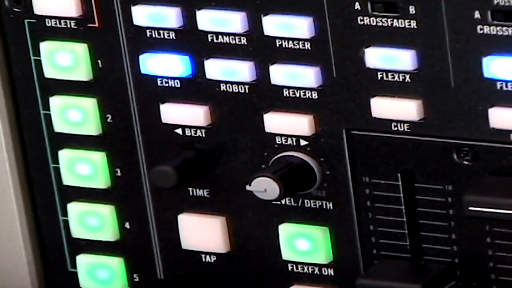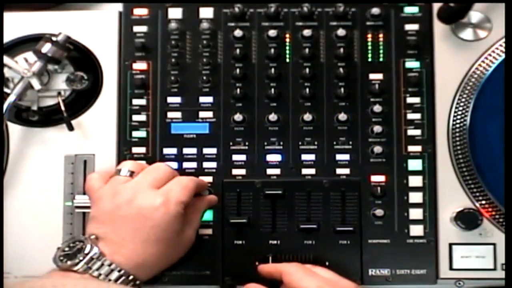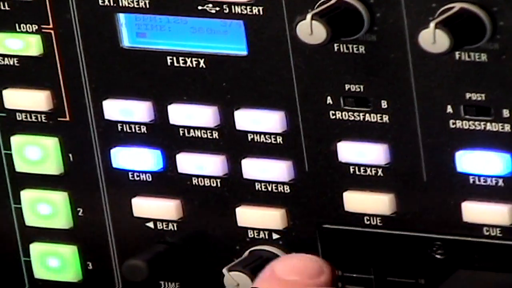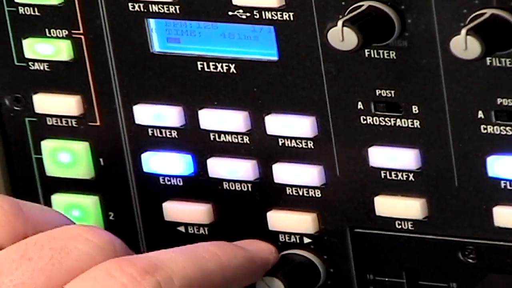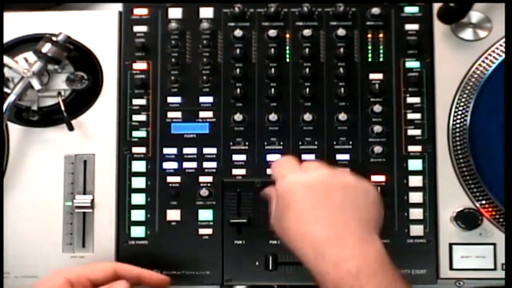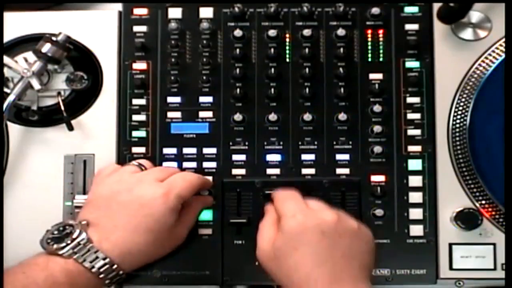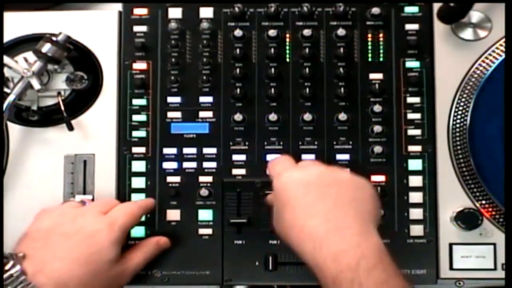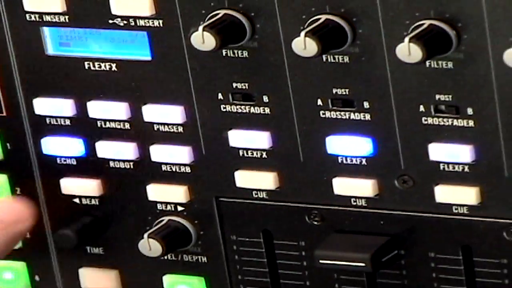Now you have two different beat buttons here. They go right or left or up and down. If I press that up, it's going to lengthen my effect, and if I press it down, it's going to shorten my effect. So if I want a little bit longer of a delay here, just press the beat button up. If I want a little longer, press it up again. If I want to shorten that, just press it down.